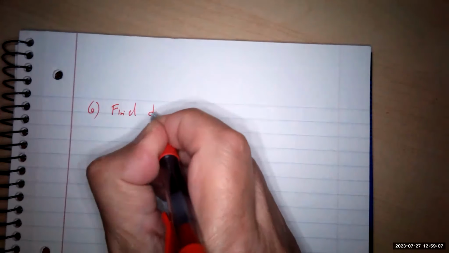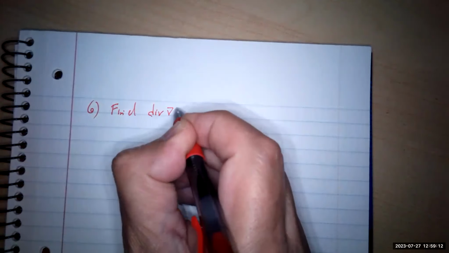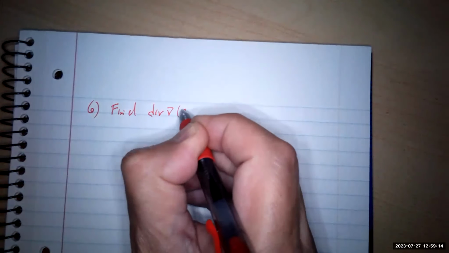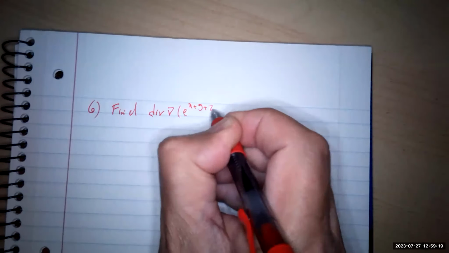So I just remind you that for number 6, they ask you to find the divergence of the gradient of this function, e to the x plus y plus z.